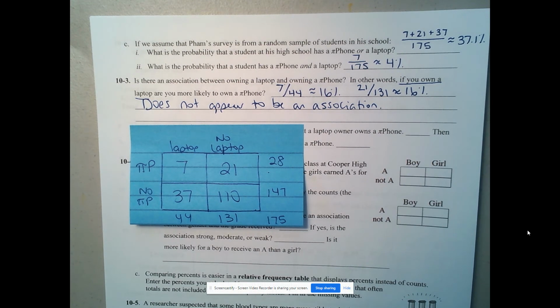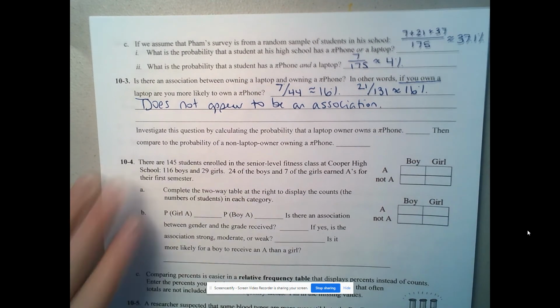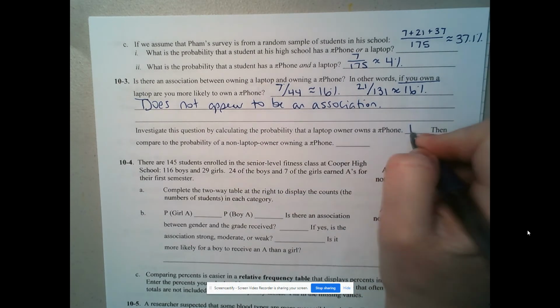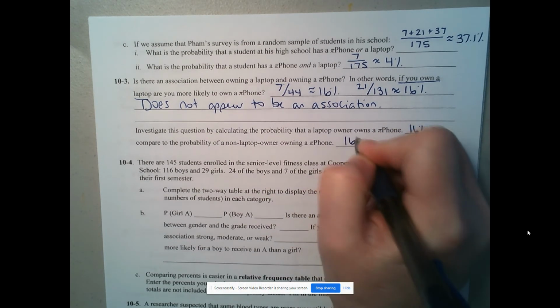So it doesn't look like owning a laptop means you have a better chance or a worse chance of owning the Pi phone. Investigate this question by calculating the probability that a laptop owner owns a Pi phone versus a non-Pi phone, and we got 16% for both of those.